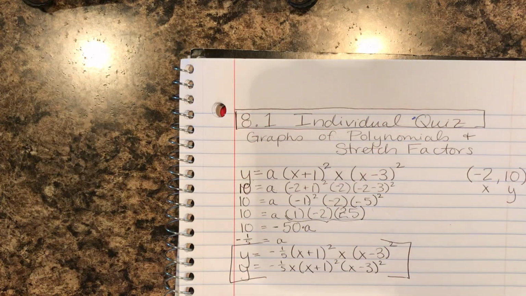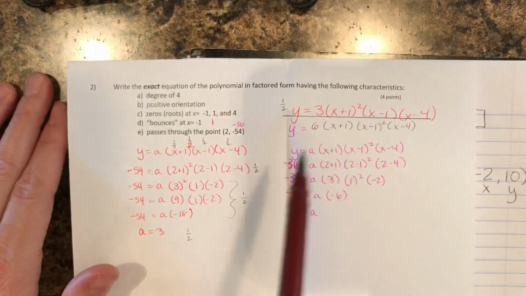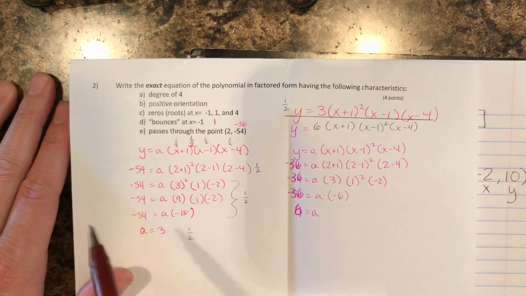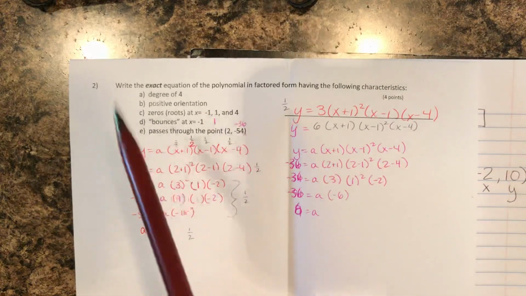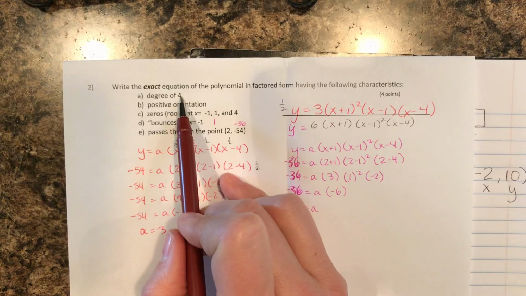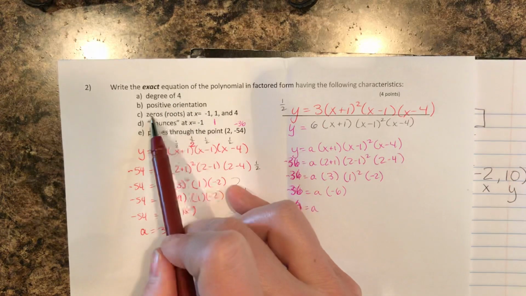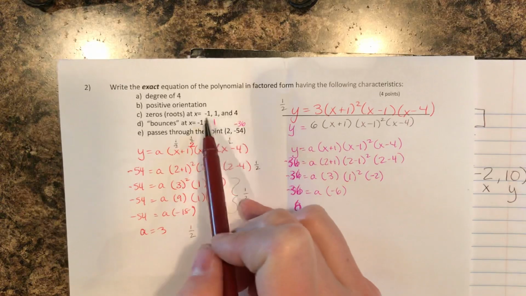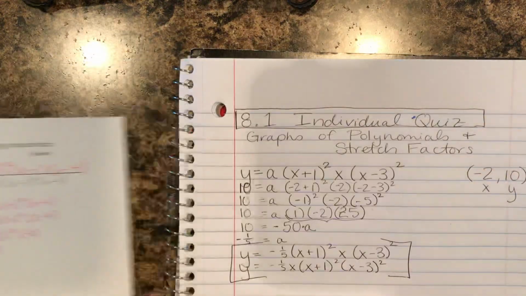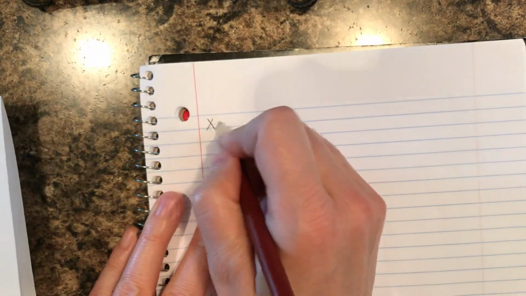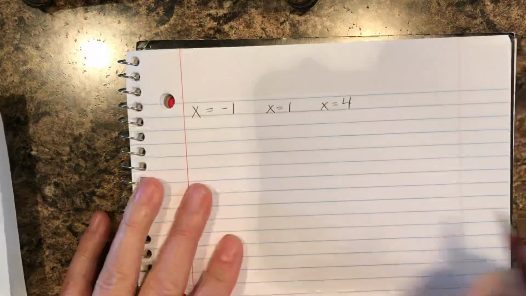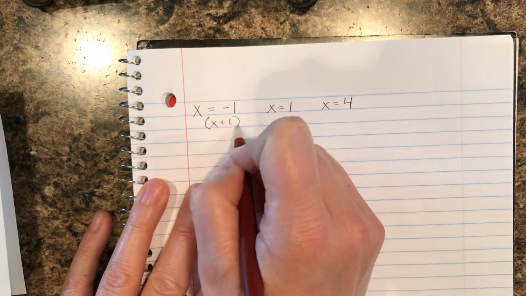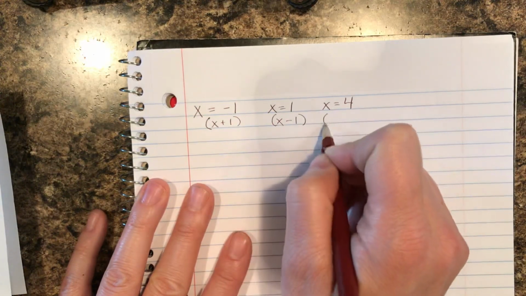Number 2 on your paper pencil, again, there were lots of versions, so you're going to see a lot of work here. I have a whole other page of a lot of work. It's the same idea, but you're not looking at a graph. It's telling you a degree 4, positive orientation. The roots are super important. Roots at negative 1, 1, and 4. So my equation, if they tell me my roots are at negative 1, 1, and 4, is going to give me an x plus 1, an x minus 1, and an x minus 4.